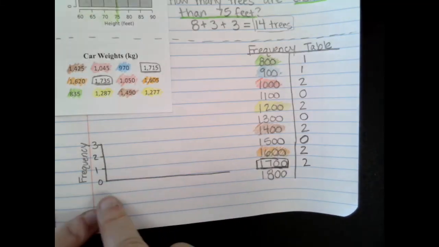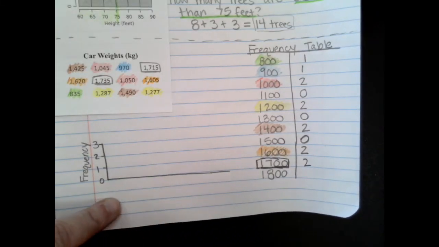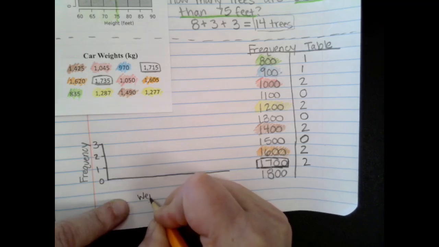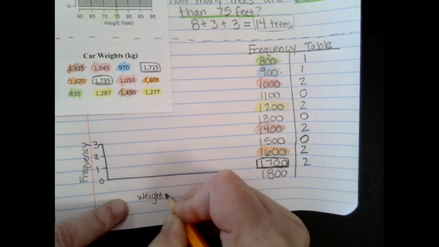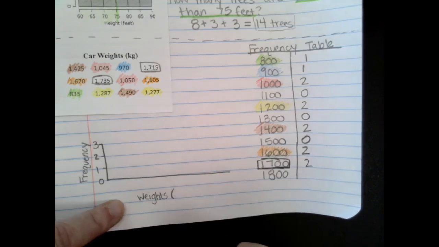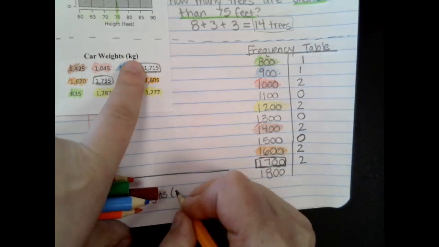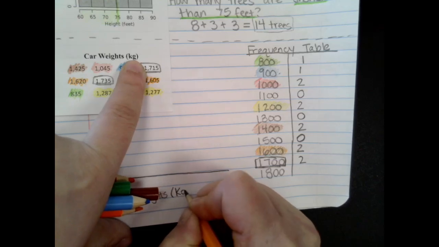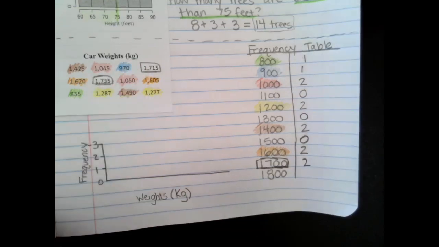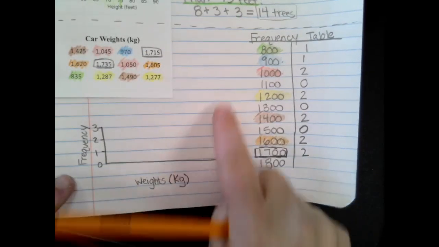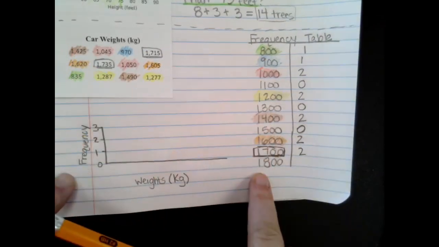Okay, along the bottom is going to be our weights. And how are we labeling our weights? What are we measuring in? Yeah, kg. What does kg stand for? Kilograms. Good. Okay, and then below on the bottom here, we're going to have these numbers, the numbers we listed.